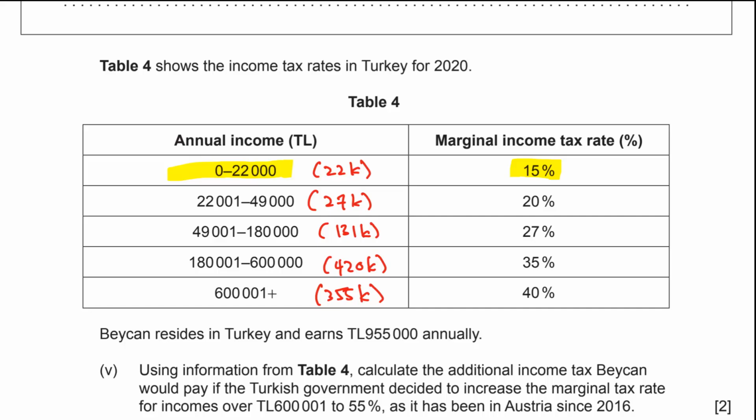Now, if you progress higher, if you earn more, the next slice, if you earn anything between 22,000 and 49,000, then you're paying 15% on the first 22,000. Then on every dollar above 22,000, you're going to be paying 20%. And if you get to the third bracket, maybe you're earning, I don't know, 50,000 Turkish lira per year, then every dollar above the 49,000 threshold, you're going to be paying 27% on every dollar above that lower threshold.